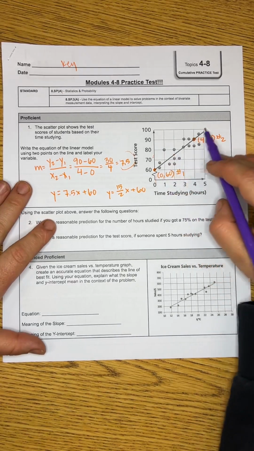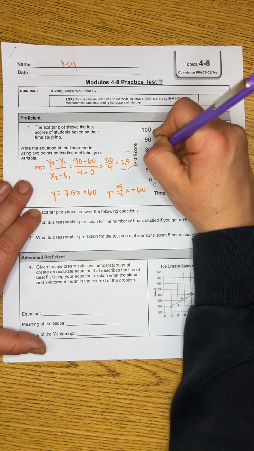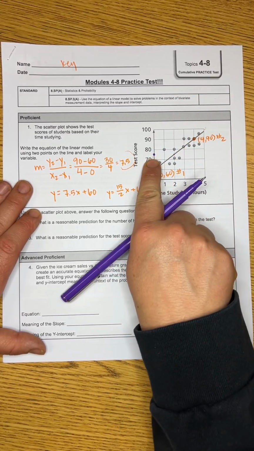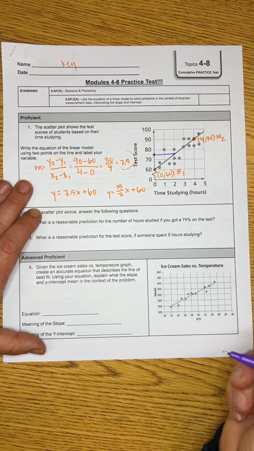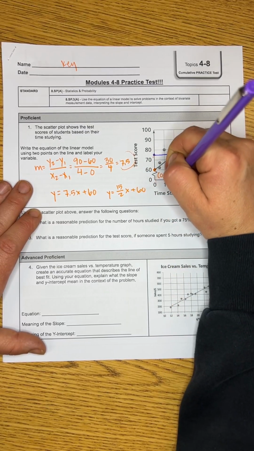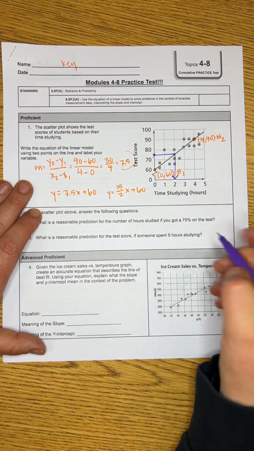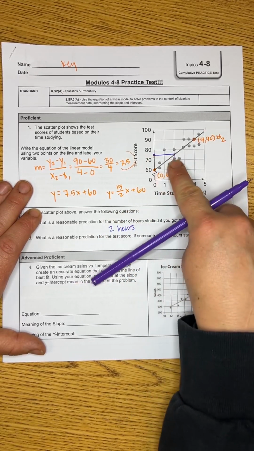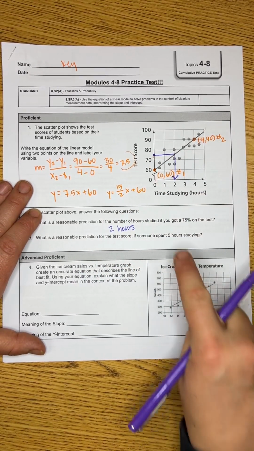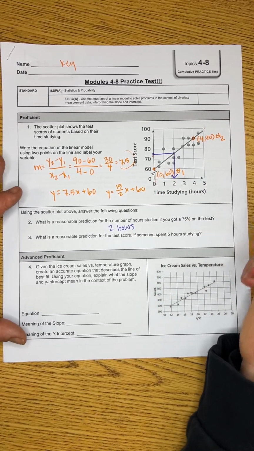I'm using this line and I'm using the information here to try to find that information. So 75% on the test is right here. I am going to drag this over till it meets the line, and then I'm going to go down to the value on the x-axis that corresponds to. So I'd say 2 hours. Look at all the math work that I had to show. I literally drew a horizontal and a vertical line. Like, not hard. Show the work.